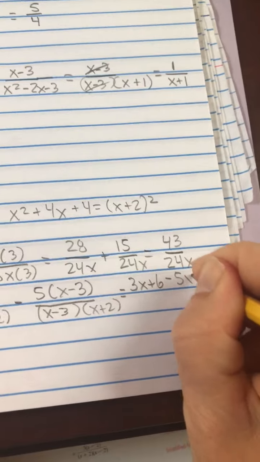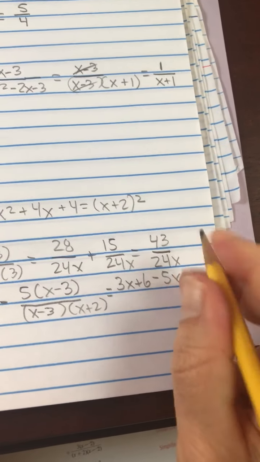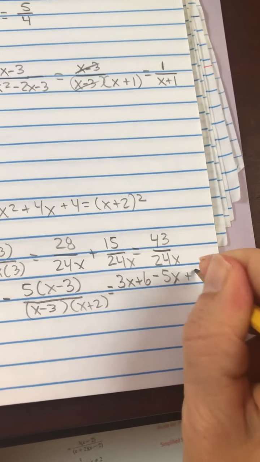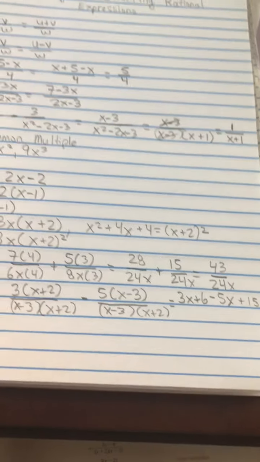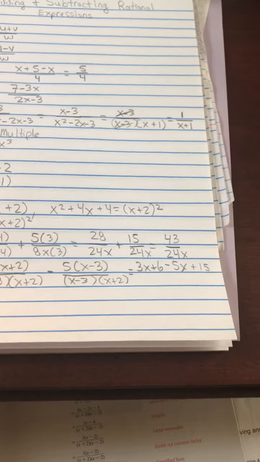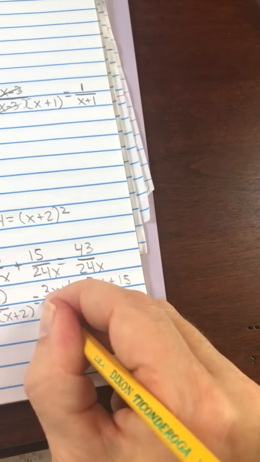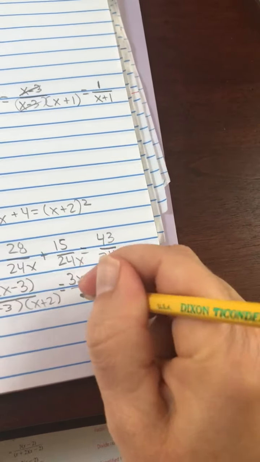You're going to get 3x plus 6 minus 5x plus 15, because a minus times a minus, and that's going to be over (x minus 3) times (x plus 2). And then you can simplify the top a little bit.